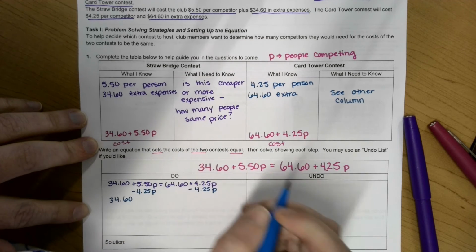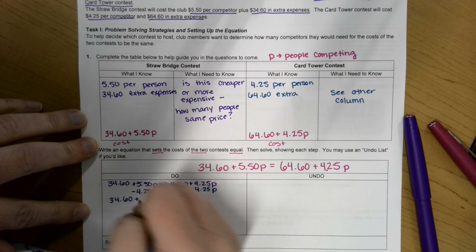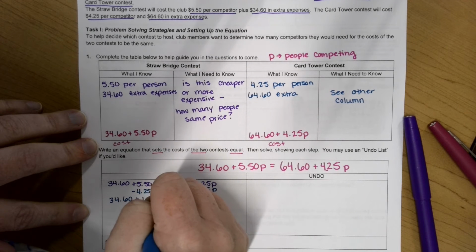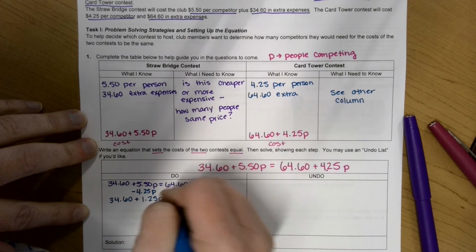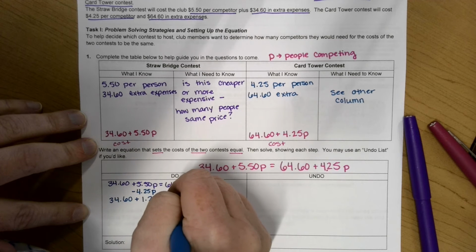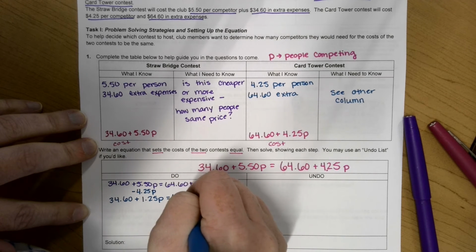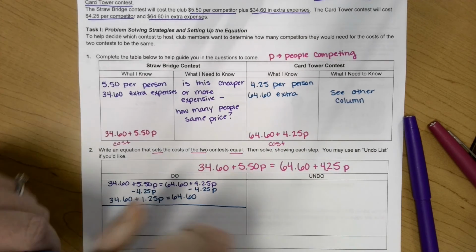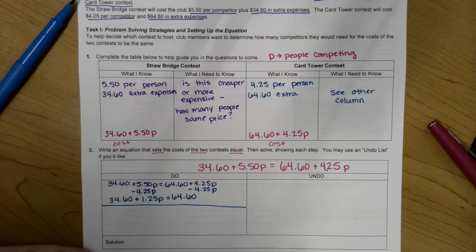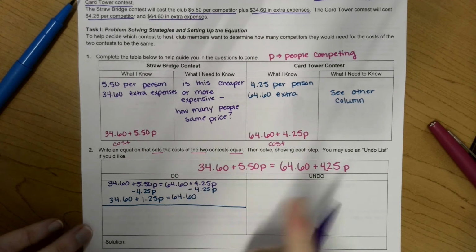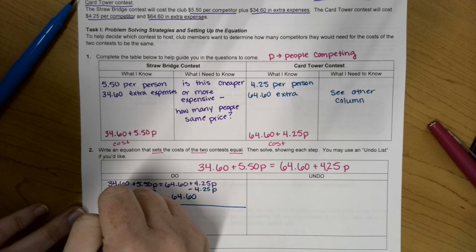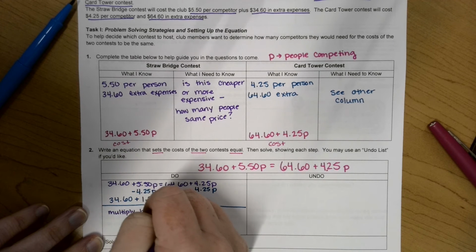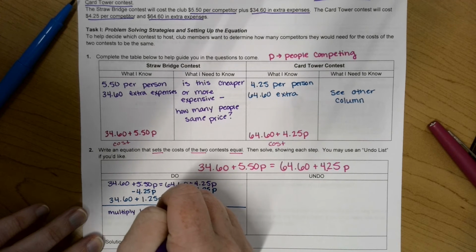3460 plus, by subtracting, we get 125p equals 6460. And then we can do our do and undo list here. Okay, so what am I doing to p? The first thing I'm doing is multiplying by 125.